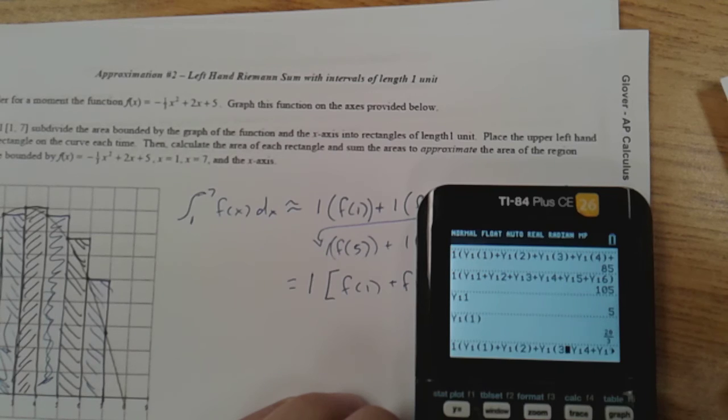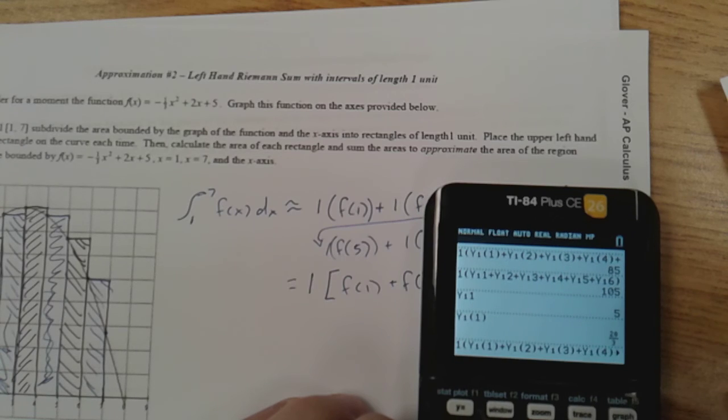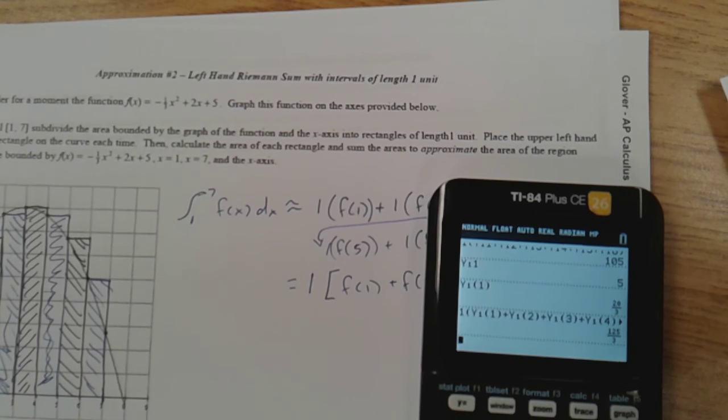Now I forgot. Second insert. I've messed this whole thing up. Might have been faster just to retype it. Okay. 125 over 3. There we go.